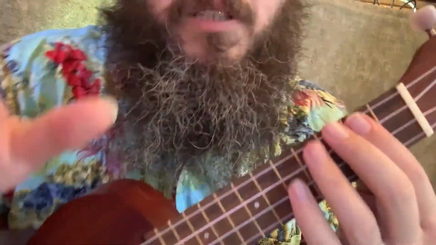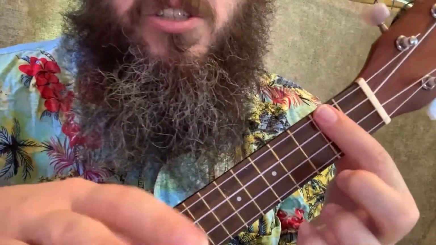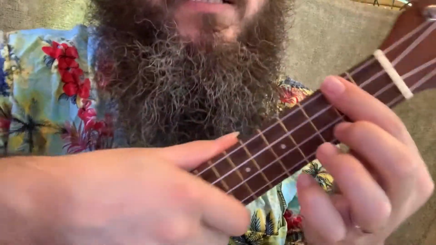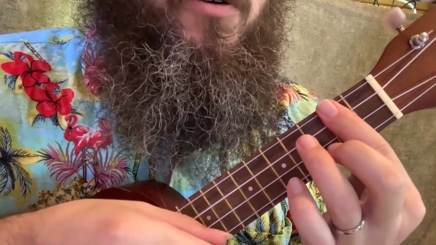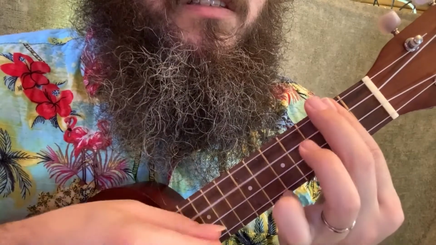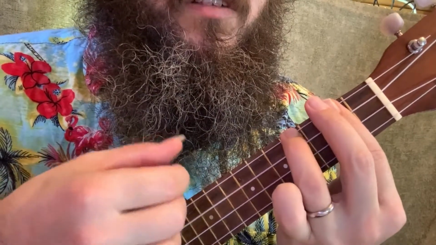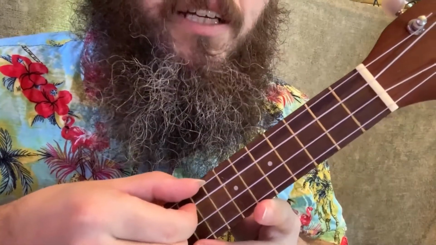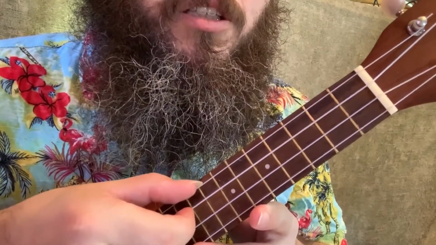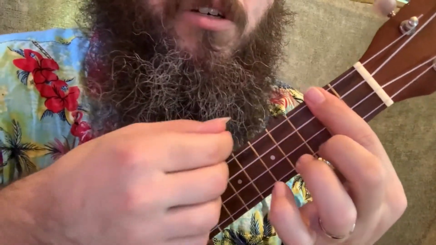So that's really, really tricky, and I don't want you to be too concerned about that right now, because here I'm going to be mostly focused on these two strings. Again, just like when we were playing the G, or when we were doing our downstroke.